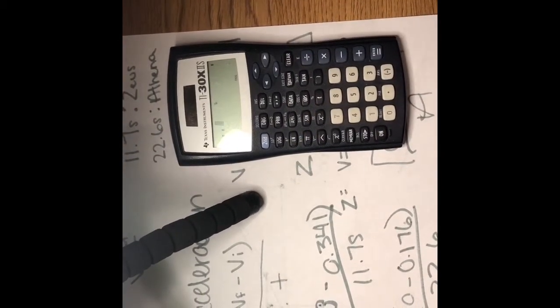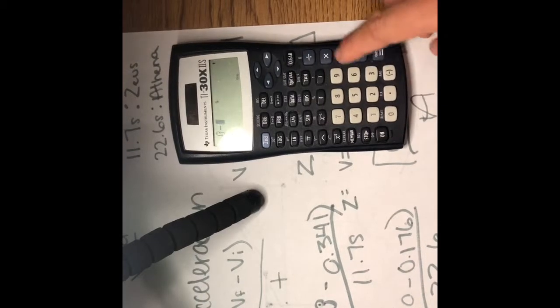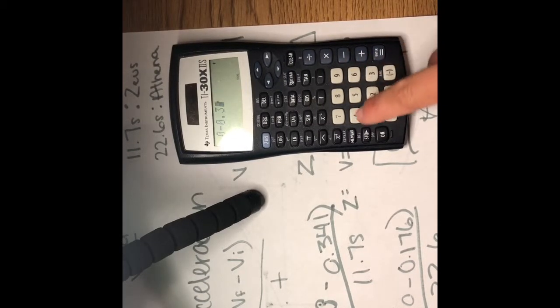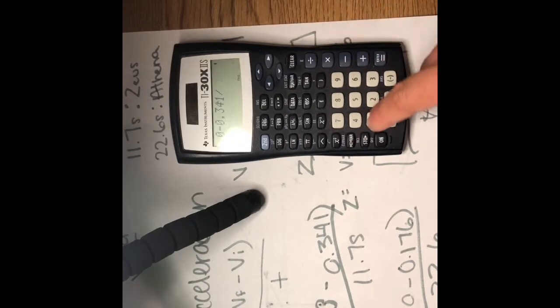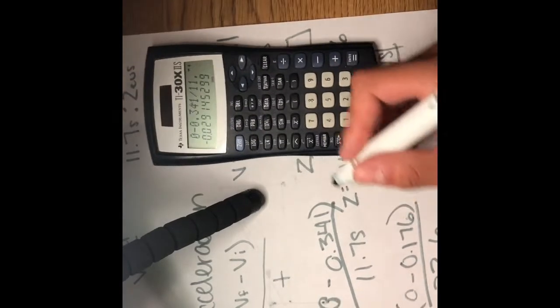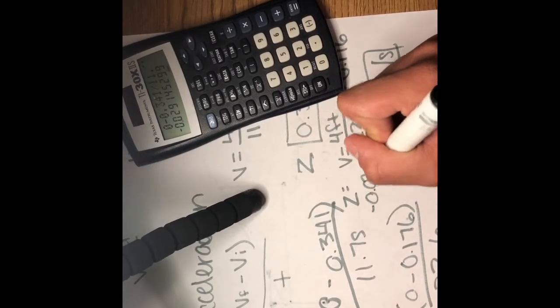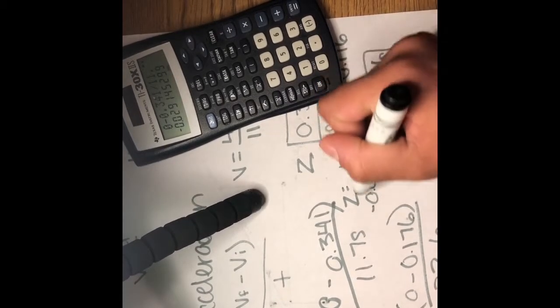So Zeus's acceleration would be 0 minus 0.341 divided by 11.7 equals negative 0.029.